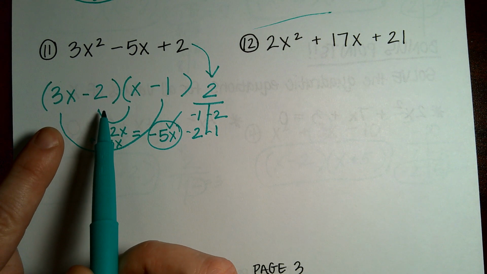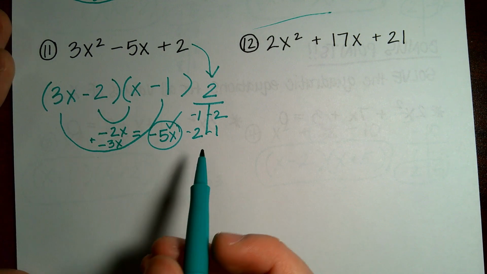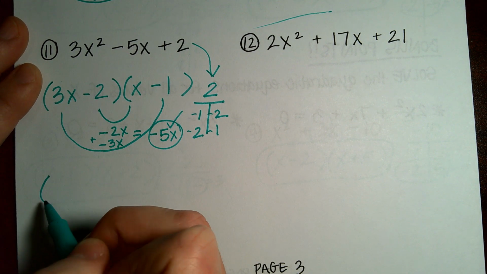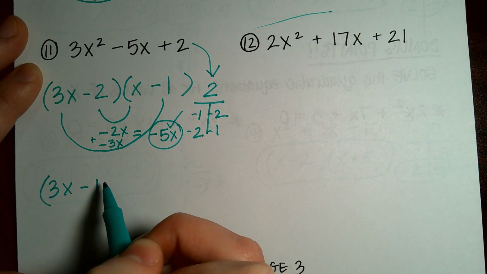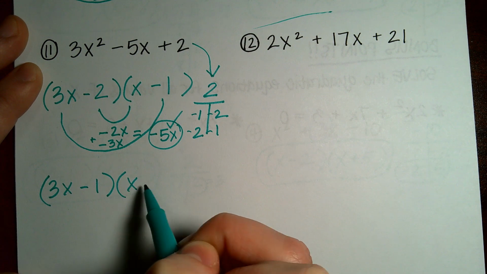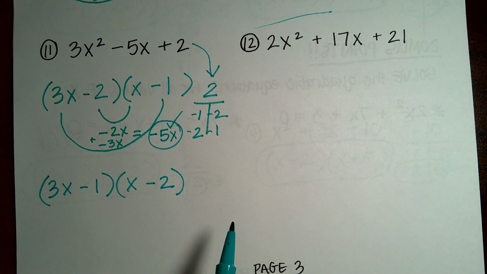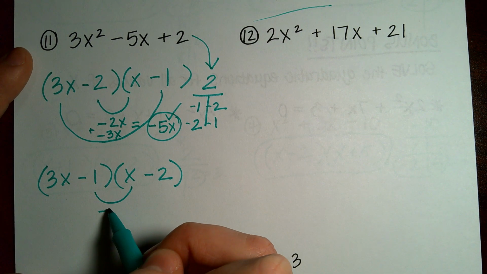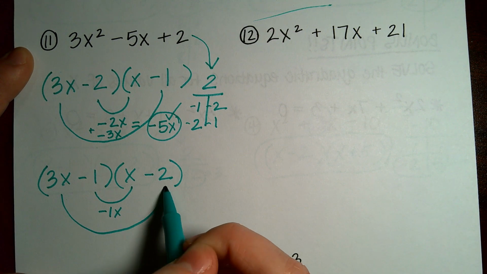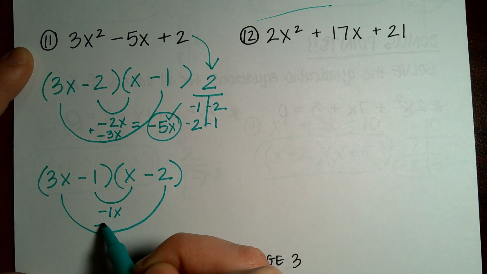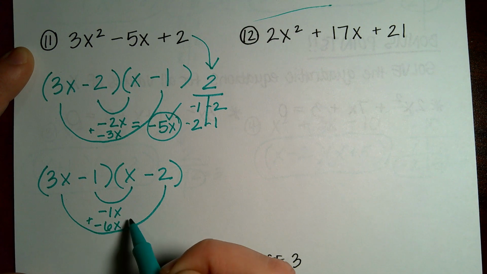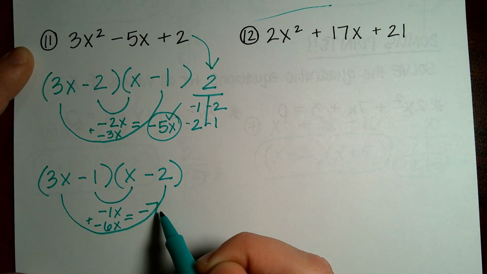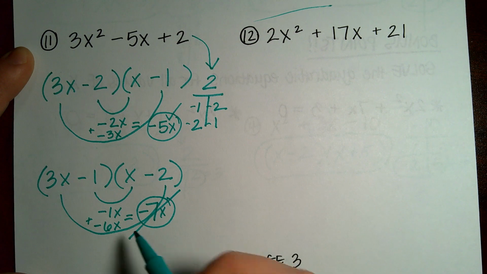In this case, yes. So let's see what would happen if we put it in the other order. 3x minus 1 times x minus 2. When I check, I get negative 1x and negative 6x, which when I add those together gives me negative 7x, which is not what we want.